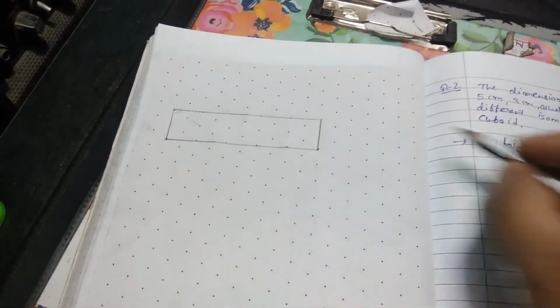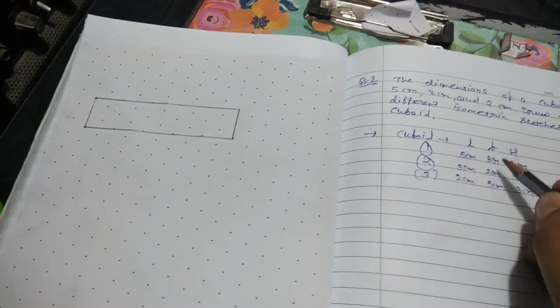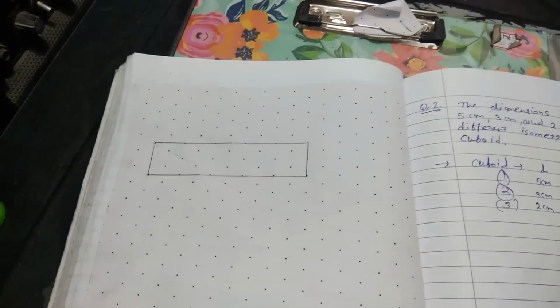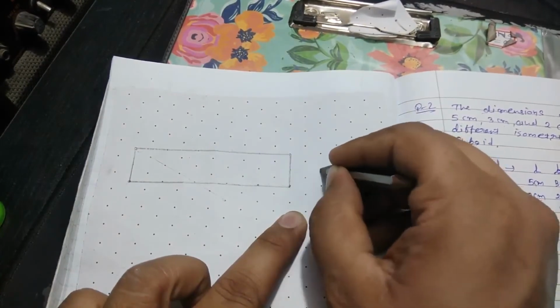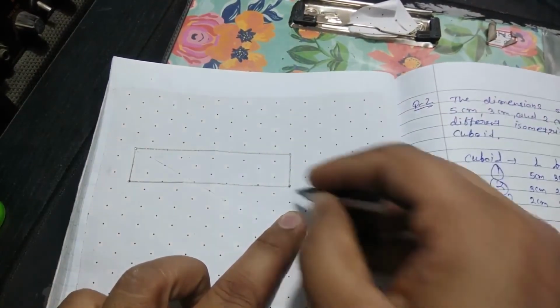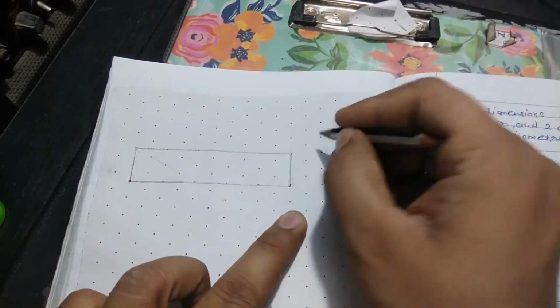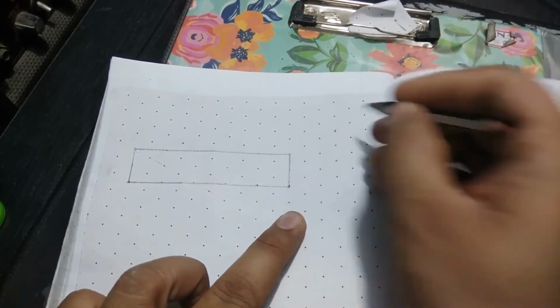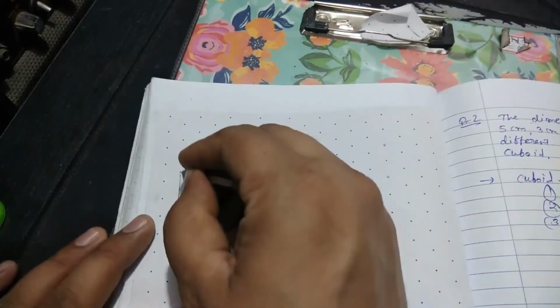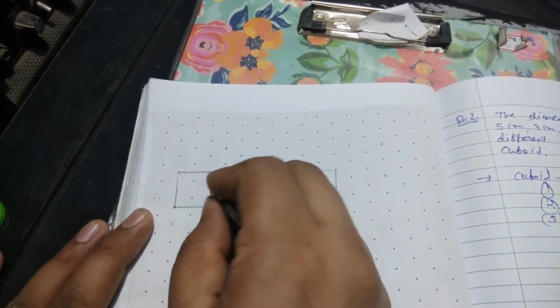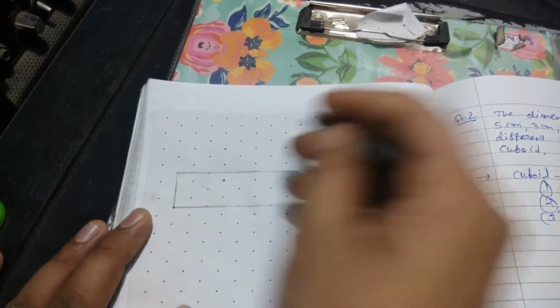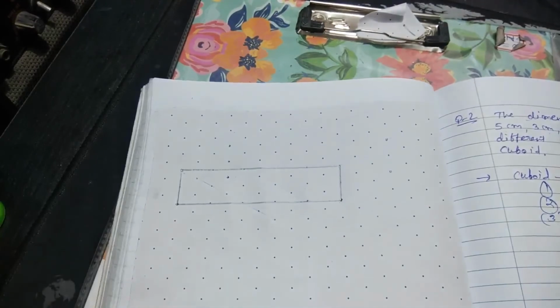Now edges are nothing but the breadth, and the breadth is given, it is 3 cm. So from here we have to draw an edge of 3 cm, that is 1, 2 and 3. Till this end point we will draw the edges. From here 1, 2, 3, from here 1, 2 and 3, and from inside 1, 2 and 3. So we will draw the edges.